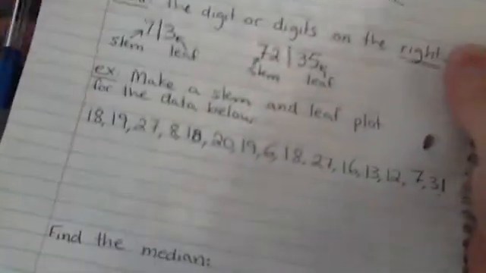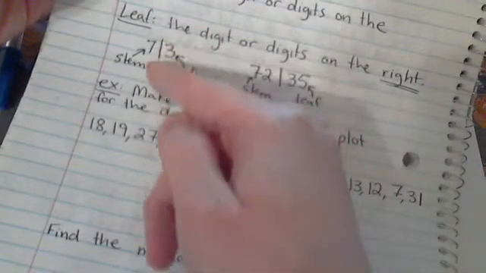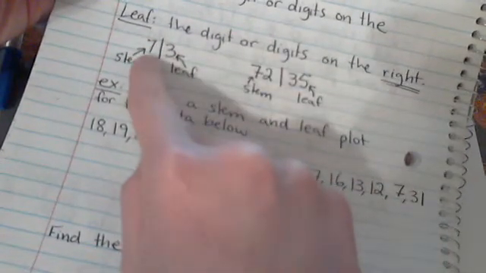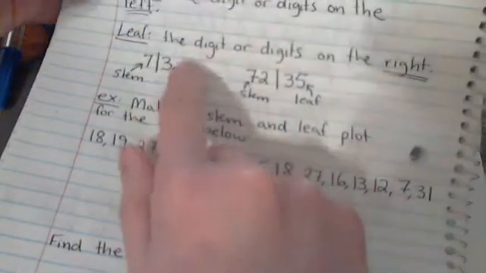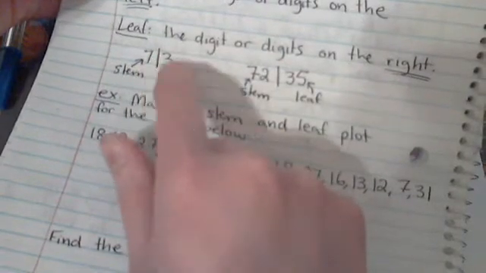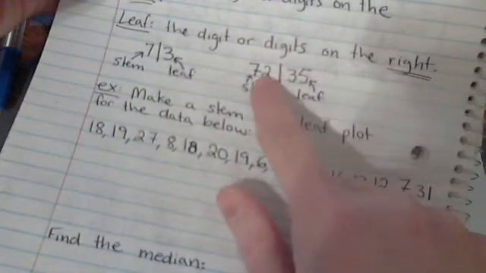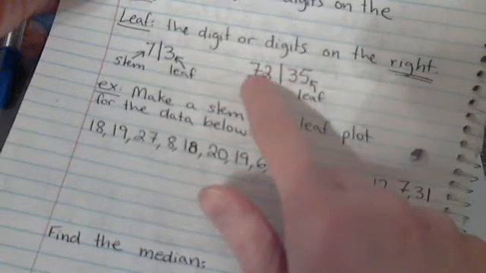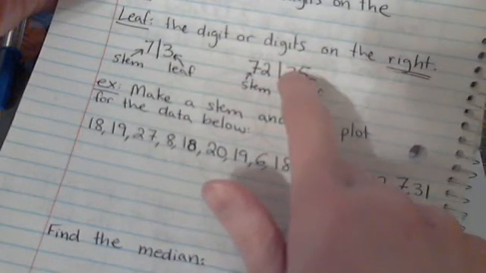Here's how it's going to look. It's going to have a number, then a little dash in the middle, and then a bunch of numbers afterwards. The number in front before the dash, the one on the left, is the stem, and the one on the right is the leaf. So how you would actually read that is 73, or sometimes they might tell you it's 7.3, whatever they tell you in the key. Over here, you might have more numbers in the front or more numbers in the back. So how you would read that is 7,235. The 72 is the stem, the 35 is the leaf.